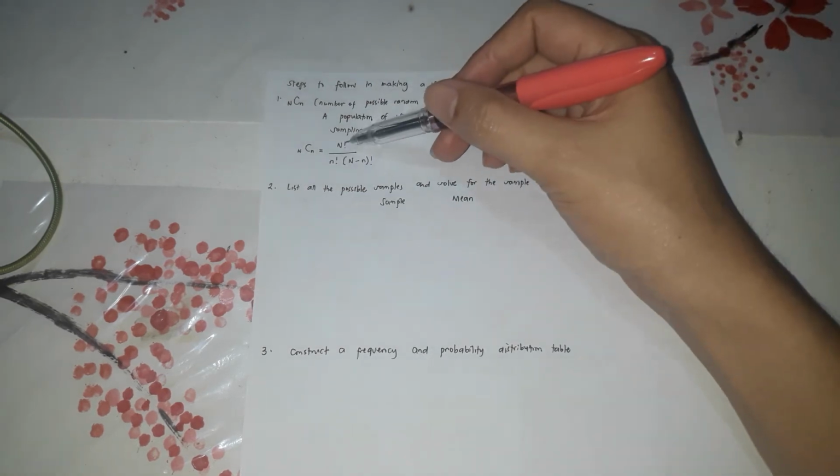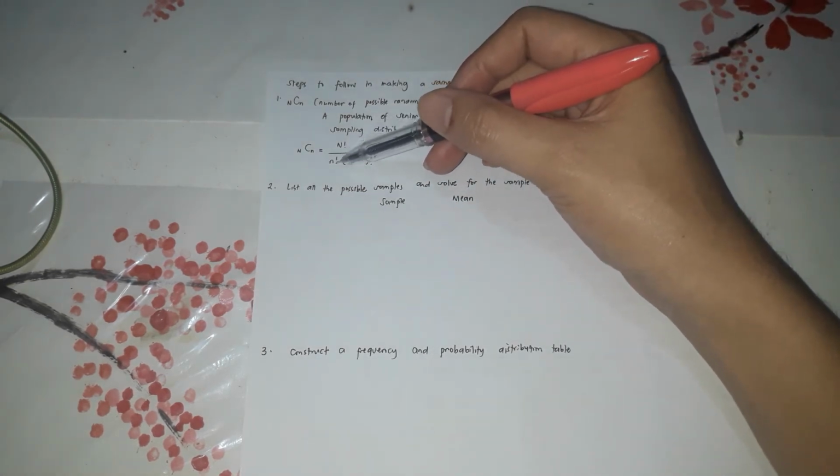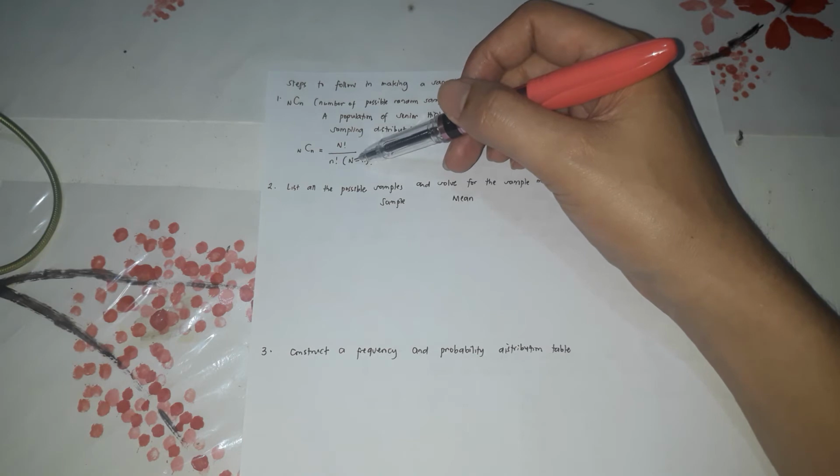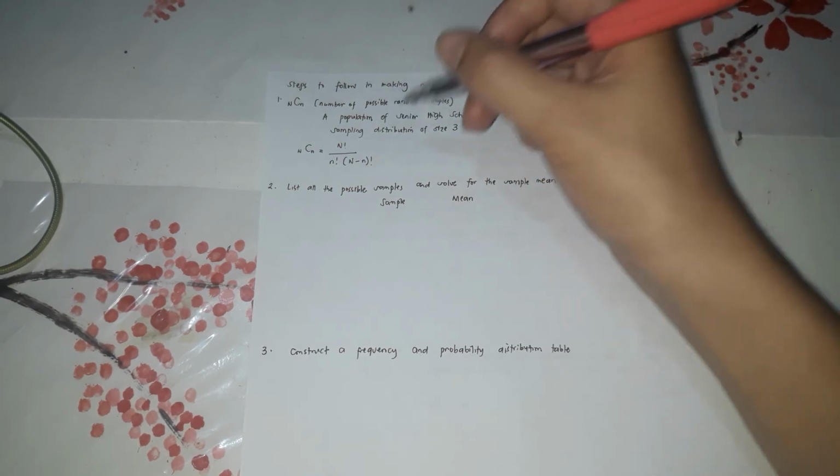The number of possible samples is solved by the formula capital N factorial over small n factorial times capital N minus small n factorial. Here capital N is 5, for 1, 2, 3, 4, 5, and small n is 3.